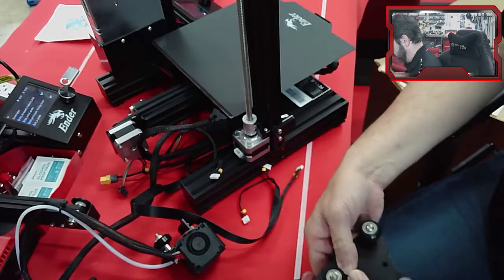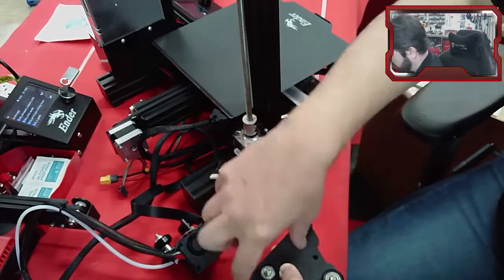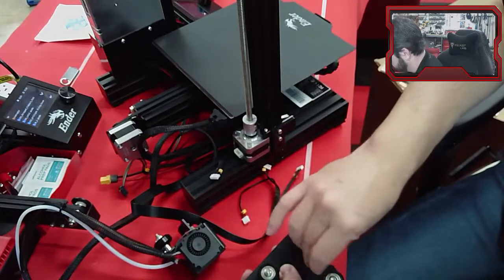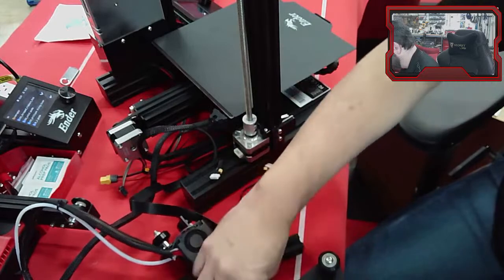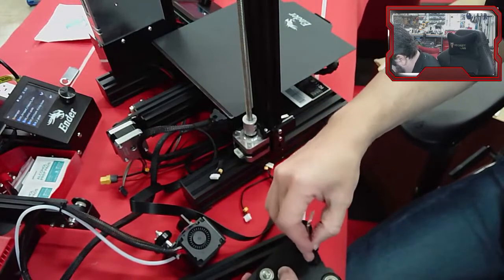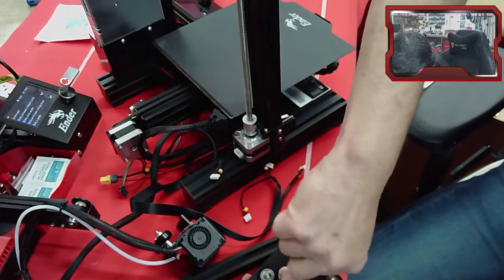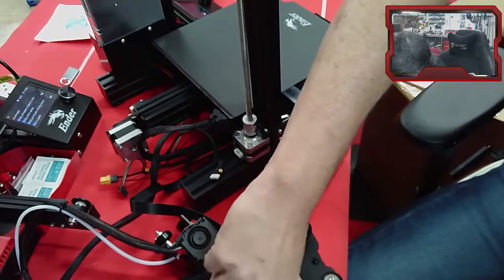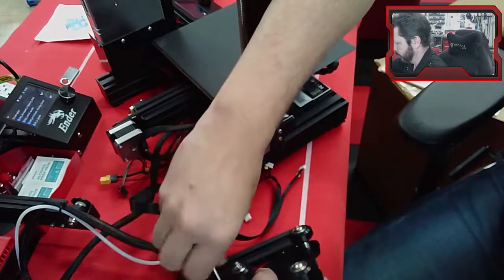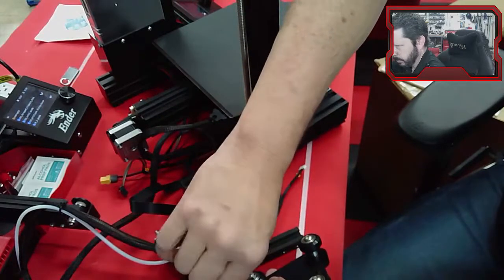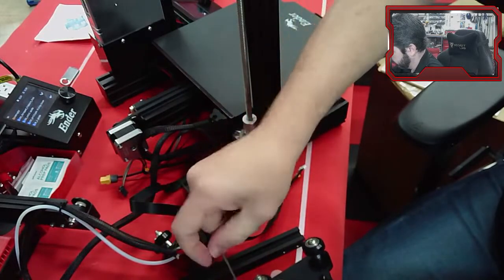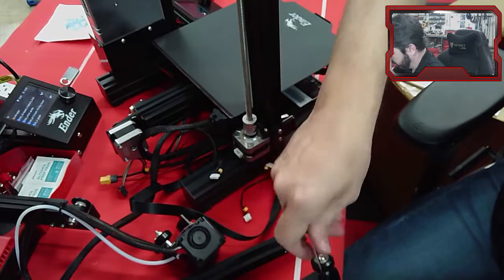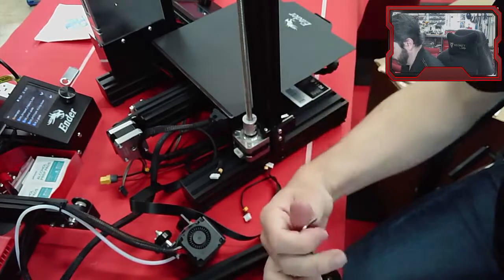I think we will bolt from this direction. Definitely easier than last time. Yeah, I'm just screwing the things together. It's off the camera, but I'm screwing these together. And I assume the next thing is that we will need to put this on the printer, but let's check.